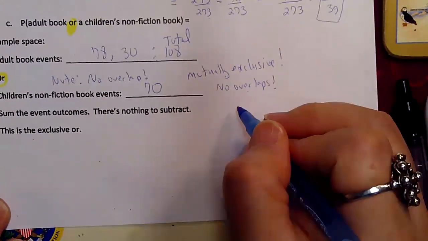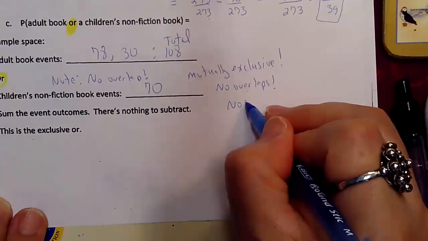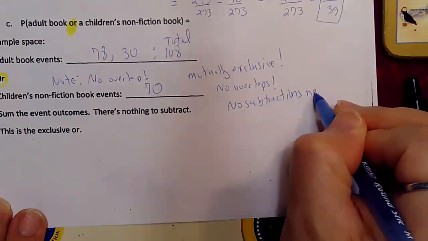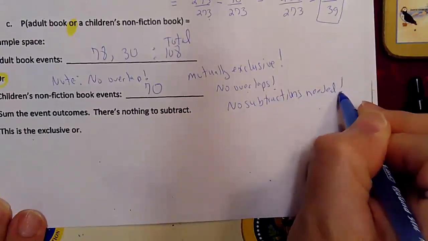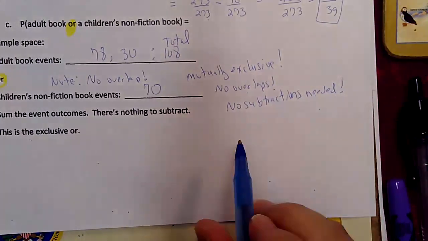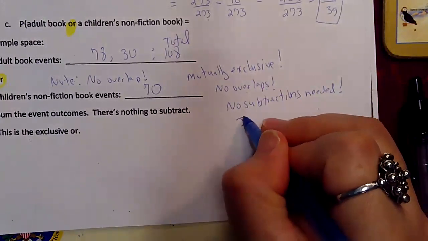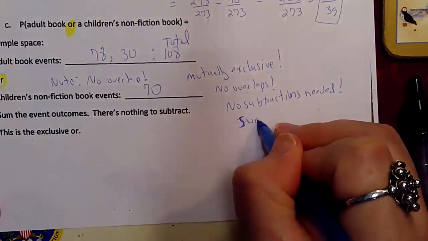So if there's no overlaps, that means that there's no subtractions needed. Okay. So all you do is you just sum the total outcomes.